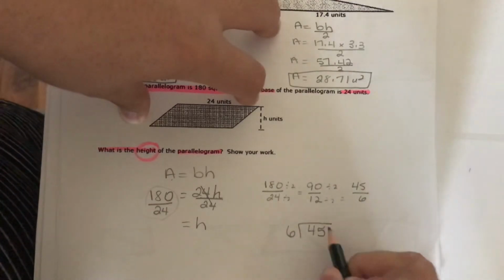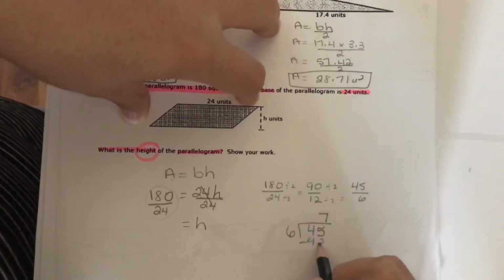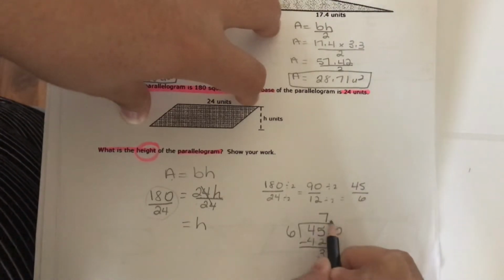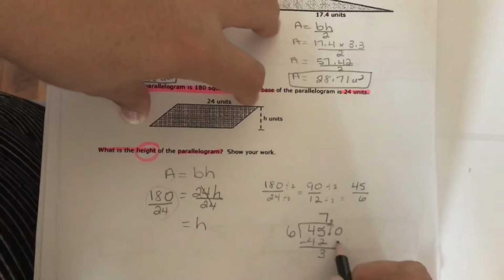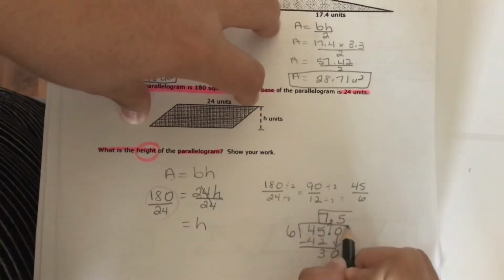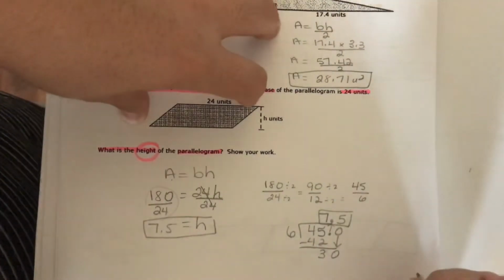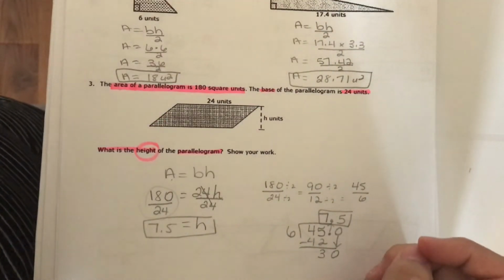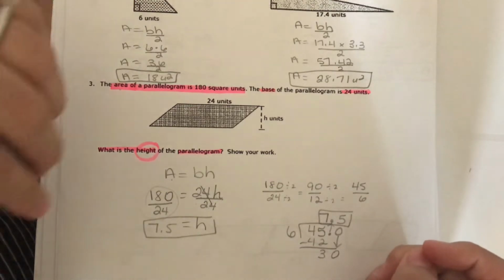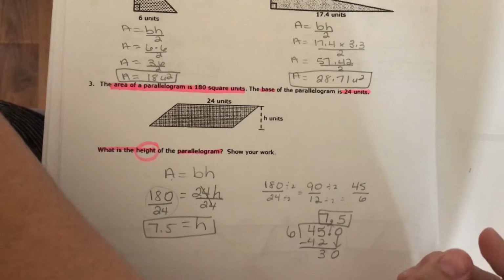6 can't go into 4, but 6 can go into 45 7 times, with a remainder of 3. Add a decimal and a 0. Bring your decimal up. Bring your 0 down. And 6 goes into 30 5 times. So my height is really 7.5 units. And that is our work for our independent practice. Okay?